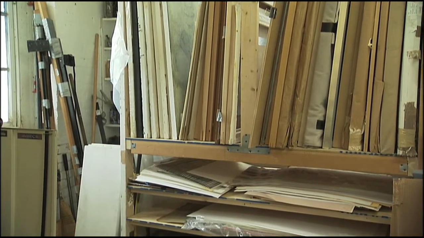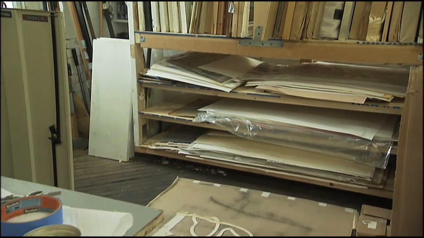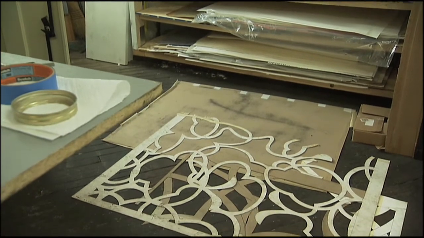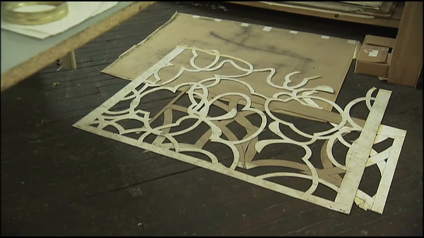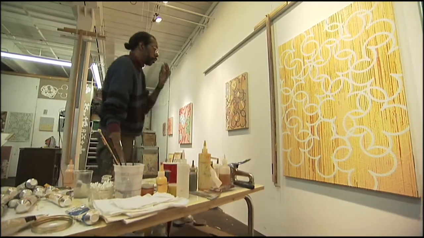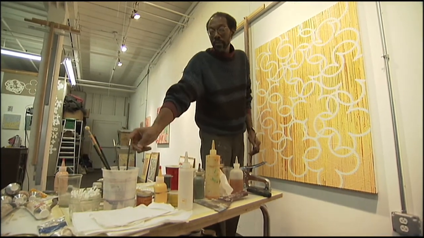Sometimes it ends when it's in a show and I don't get it back. Sometimes it ends when I know that nothing can be added to the painting. Adding another layer will take from it. It's one continuous painting that I'm working on. It just gets divided up into hundreds and hundreds of other paintings.